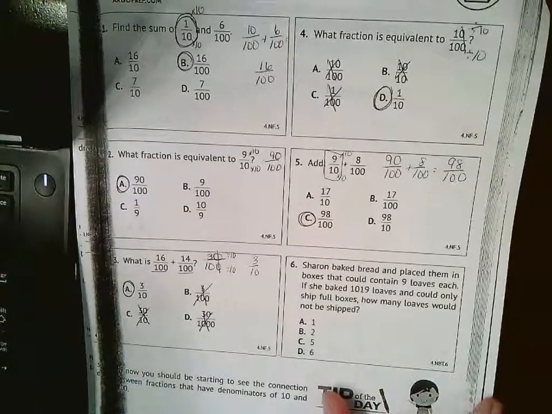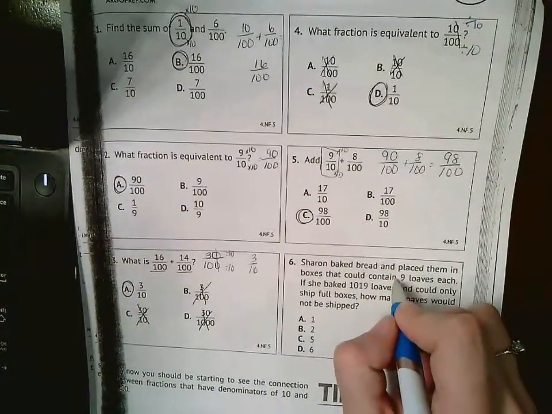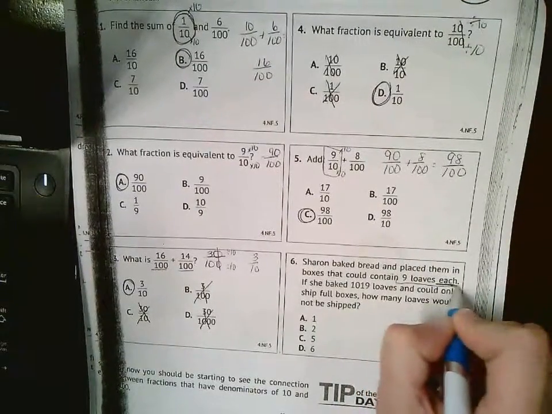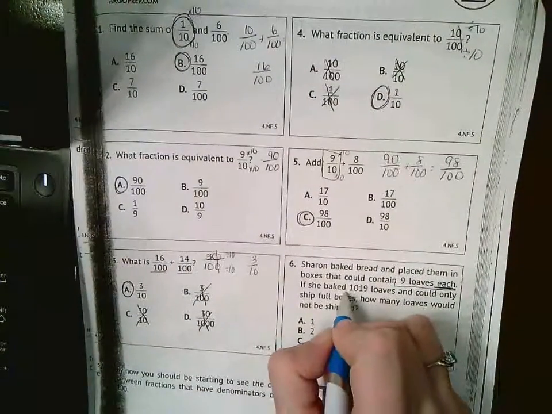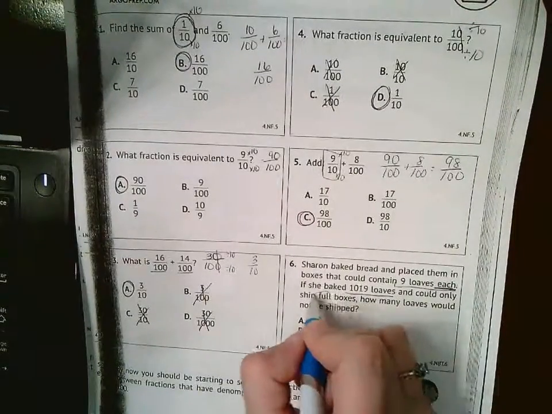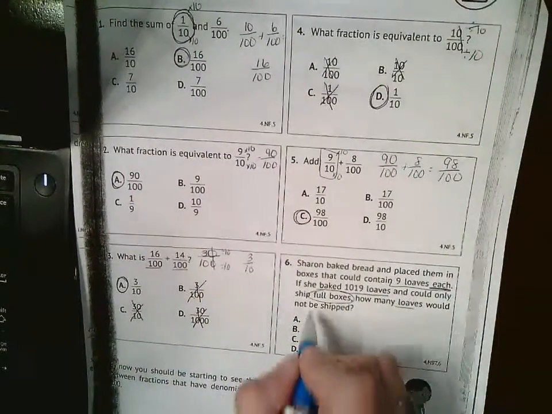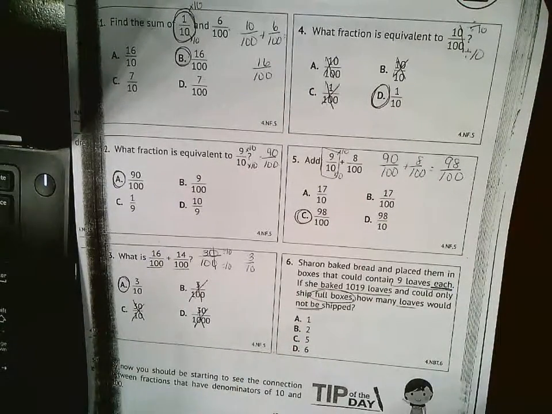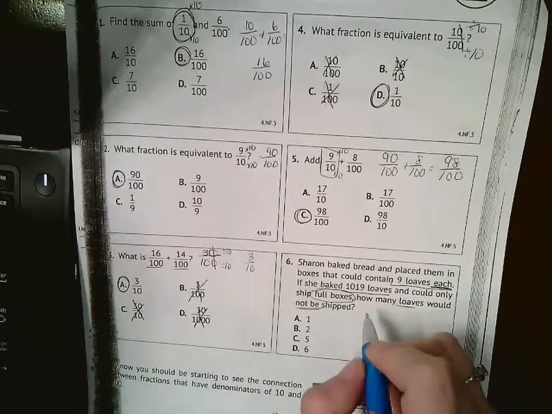And number 6, Sharon baked bread and placed them in boxes that could contain 9 loaves each. If she baked 1,119 loaves and could only ship full boxes, how many loaves would not be shipped? So I want the leftover or the remainder.